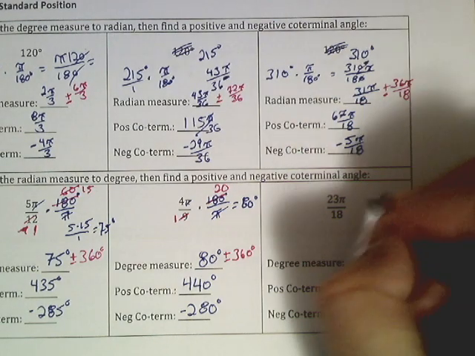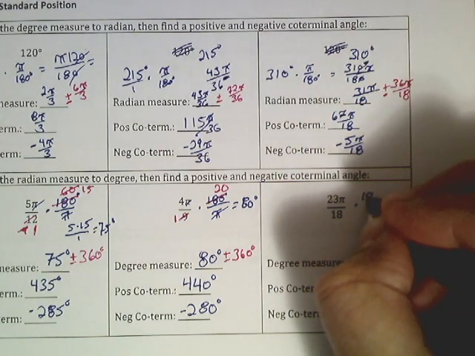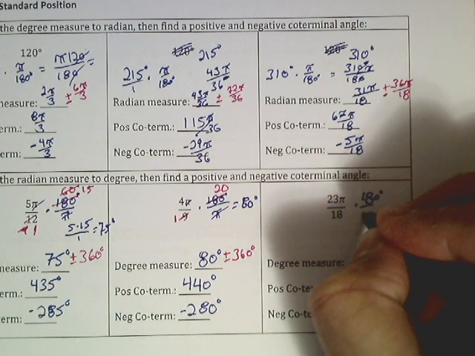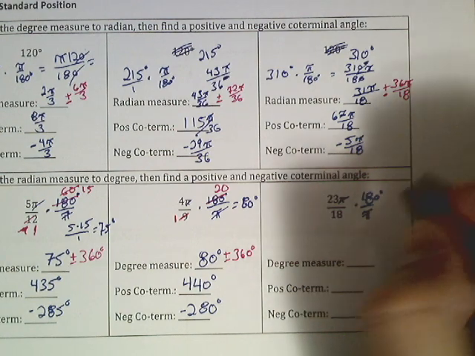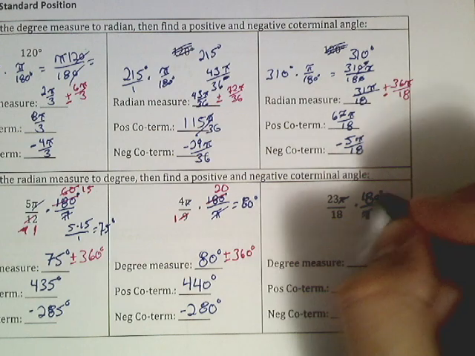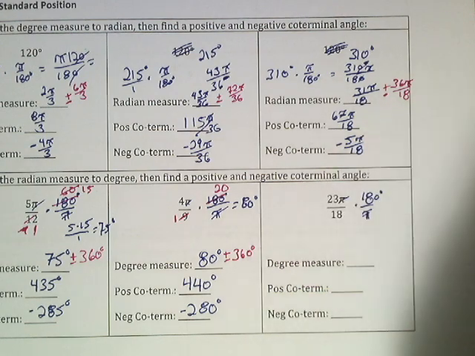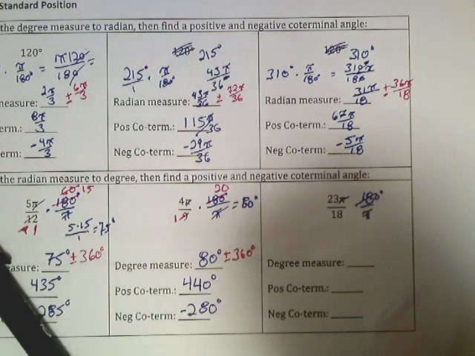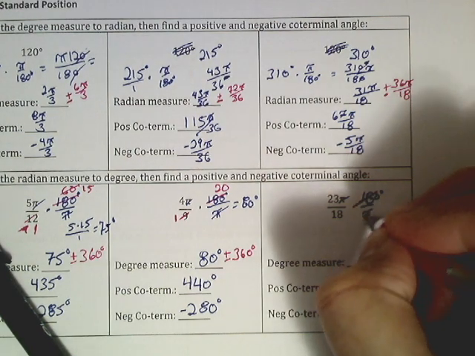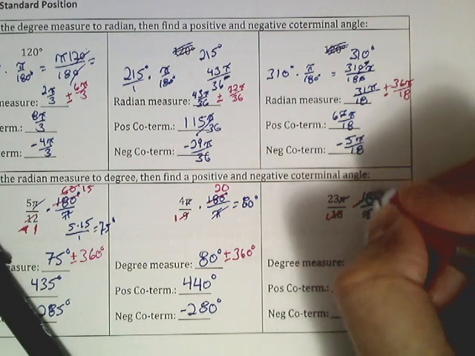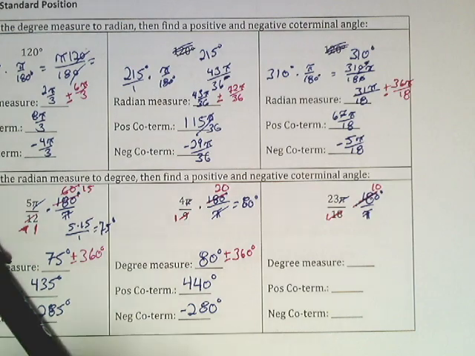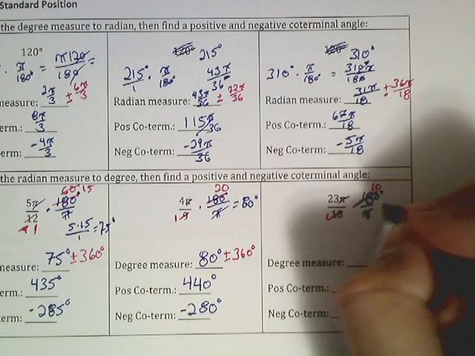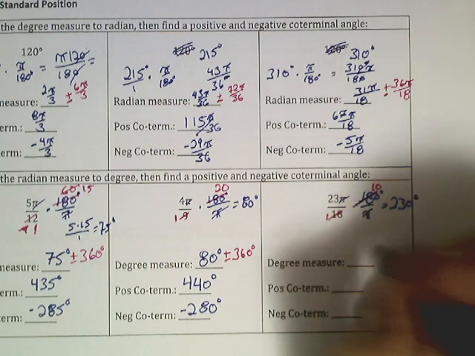And we get one more here. Multiply by 180 over pi. Pi's cancel out. 18 and 180 have a common factor of 18, so we can cross that out. That becomes 1. This becomes 10. And so we get 230 degrees.